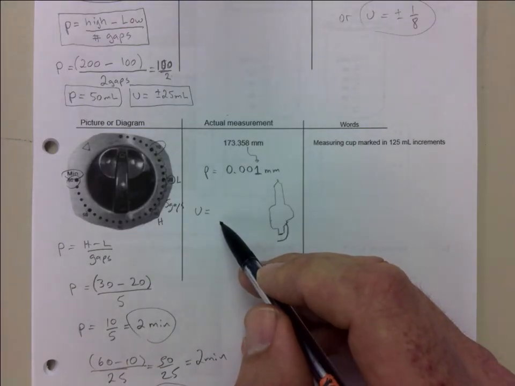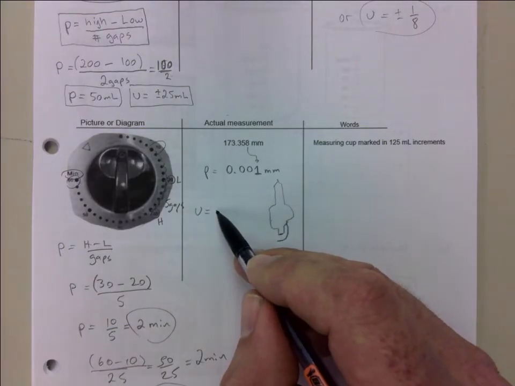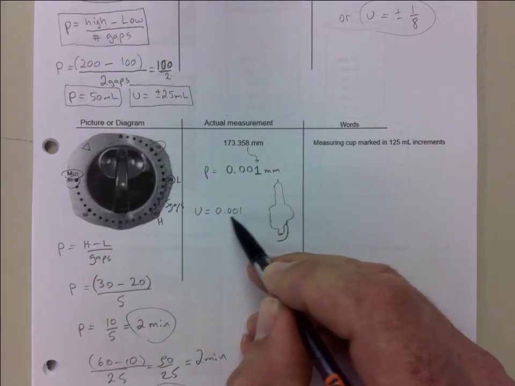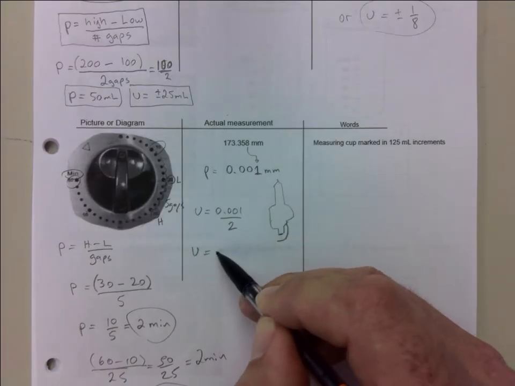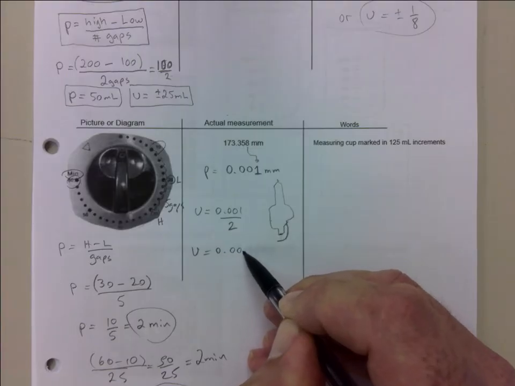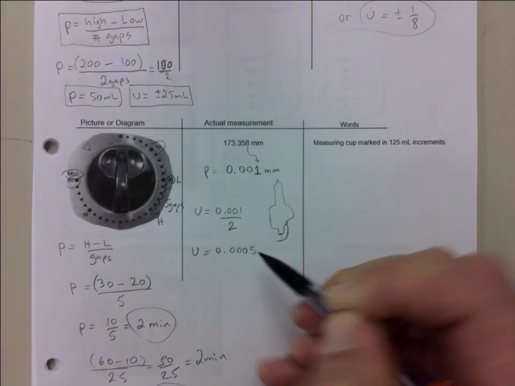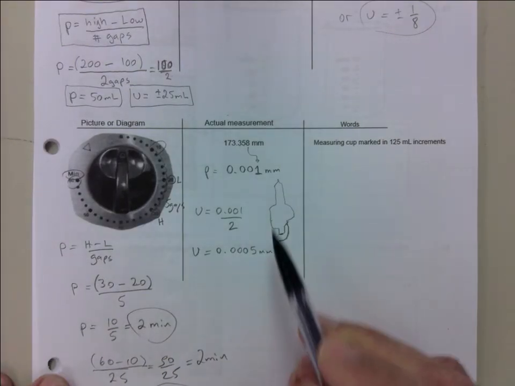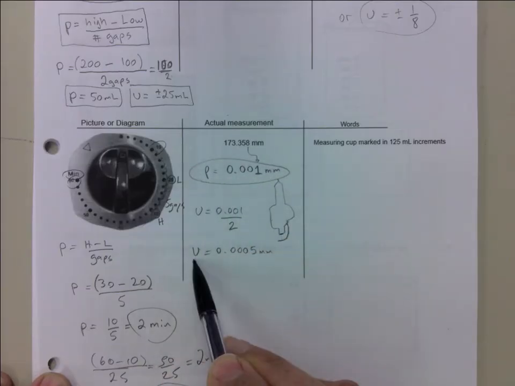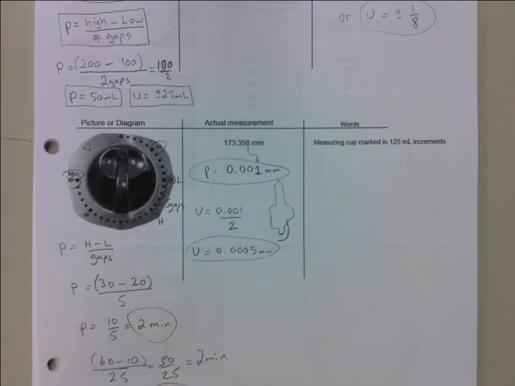Okay, hold on. What's my uncertainty now? You divide that in half. This is the pattern. You're going to add a 0 to it and then 5. This is my precision. This is my uncertainty. So we're looking very, very precise.